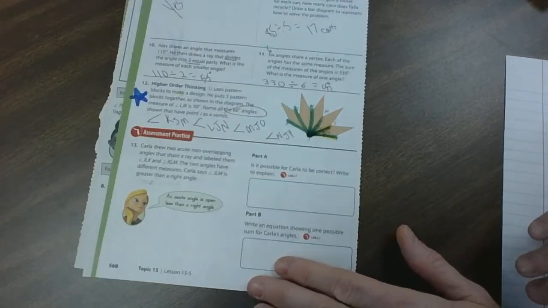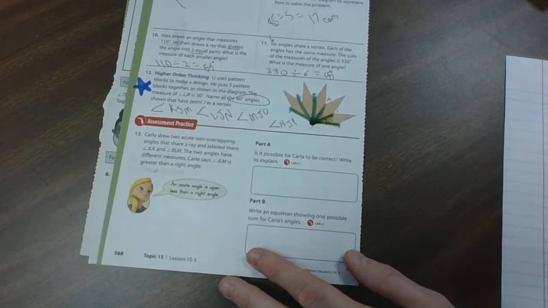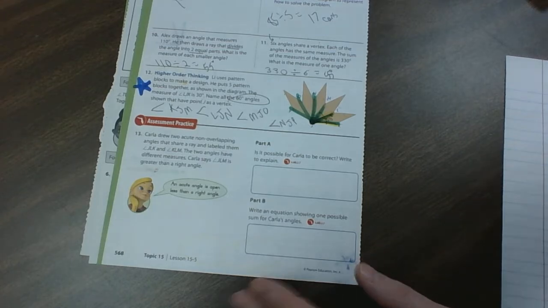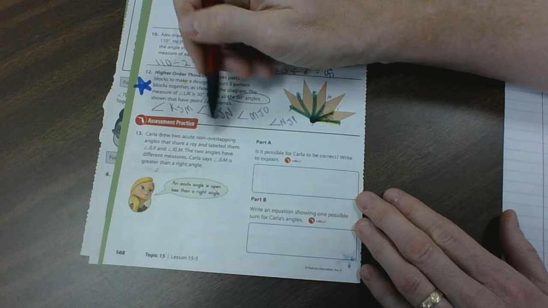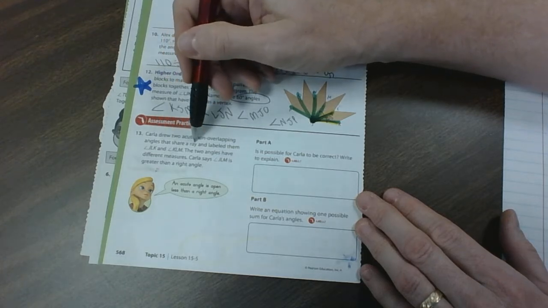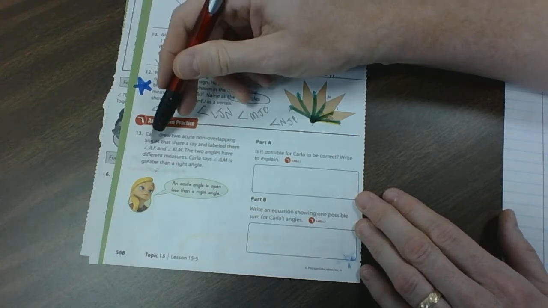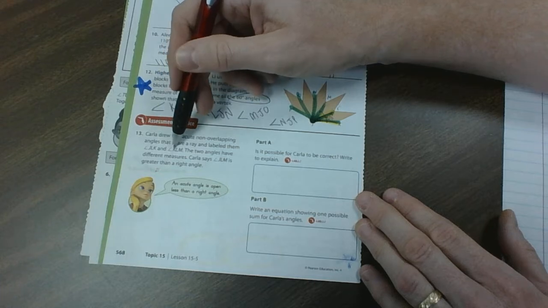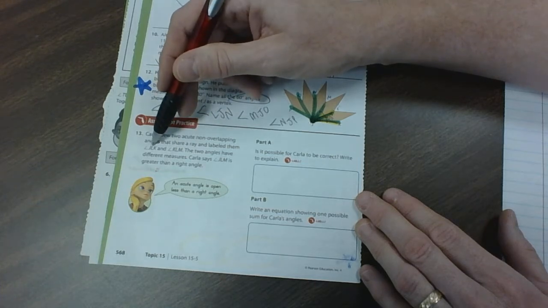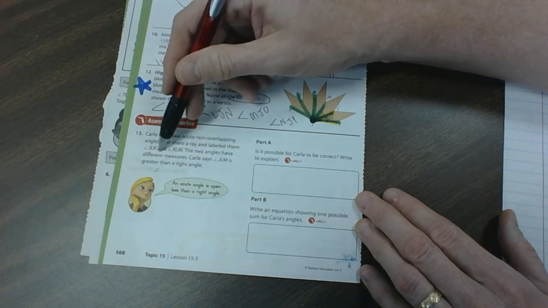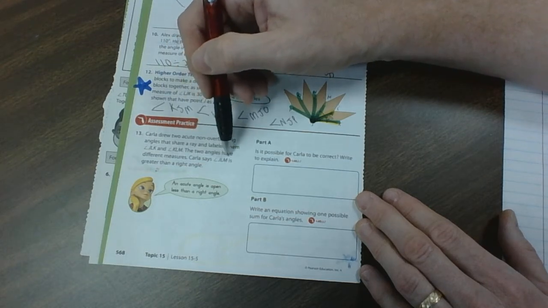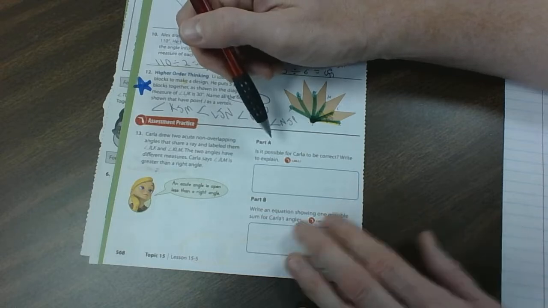All right, this next one, we're going to work on this together. Carla drew 2 acute non-overlapping angles that share a ray and labeled them angle JLK, angle KLM. The 2 angles have different measures. Carla says JLM is greater than a right angle.